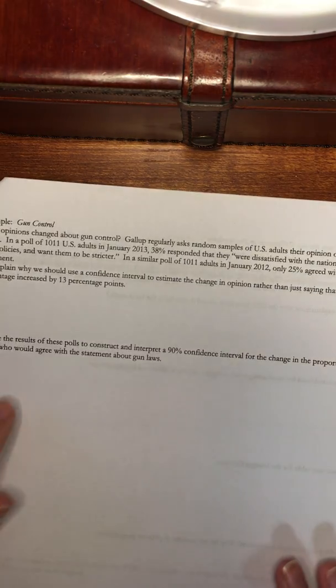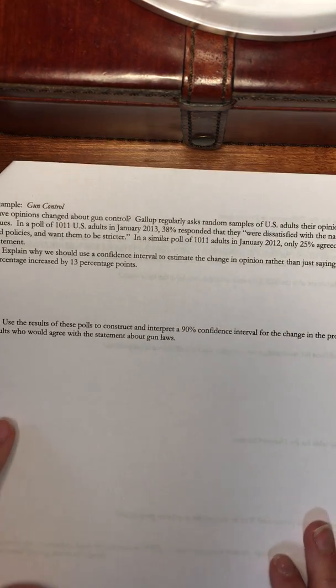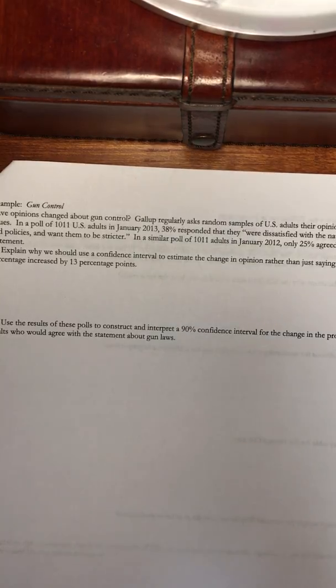Example. This example is about gun control. Remember, we did 10-1 a while ago, or earlier in the week, before the most recent school shooting. So, just by coincidence. Have opinions changed about gun control?